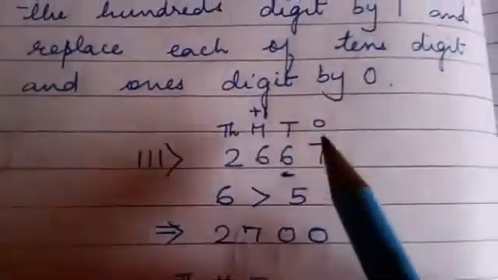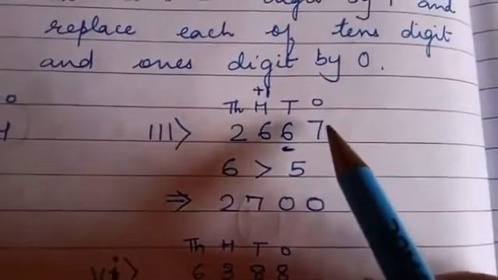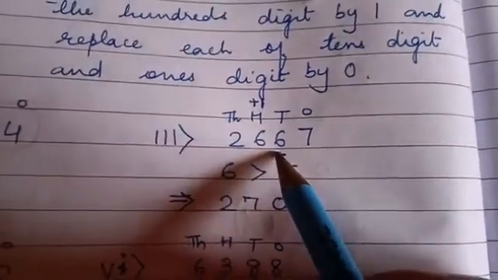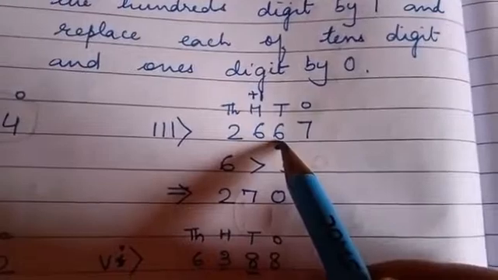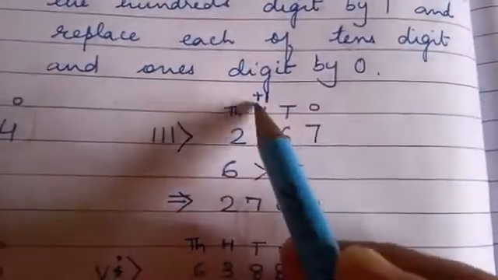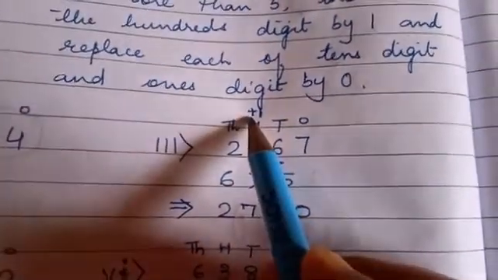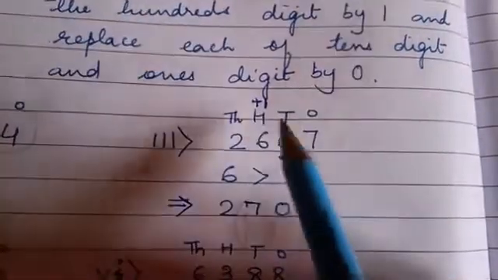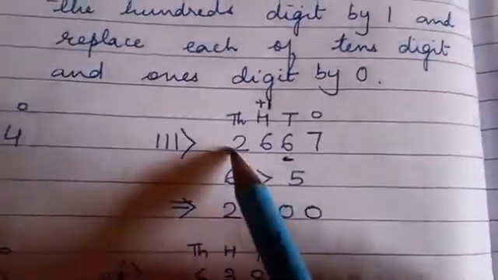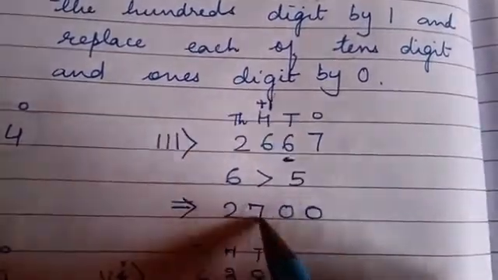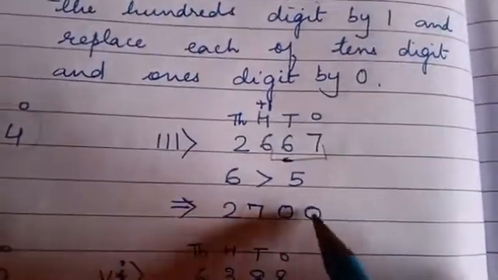So you can see here also round off to nearest hundreds. So I am checking the digit at tens place. It is more than 5. When it is more than 5, plus 1 will be done to the previous digit. So 6 plus 1, 7. 2 as it is. And this will be 0, 0.